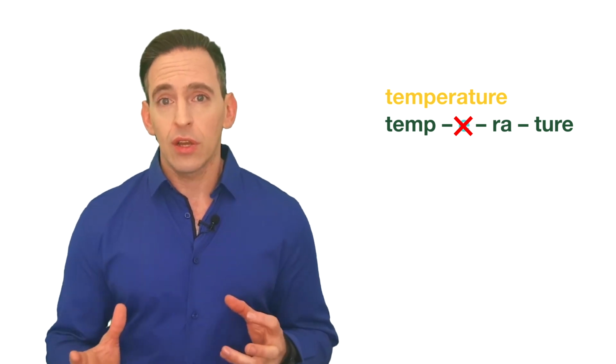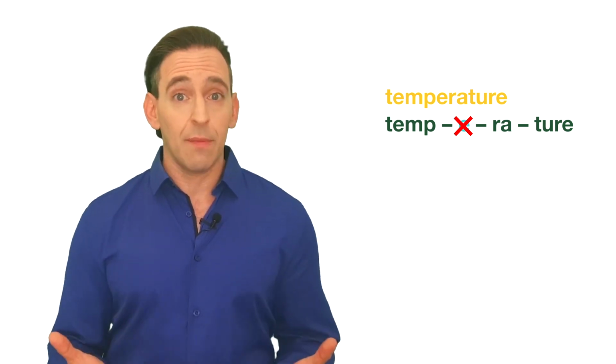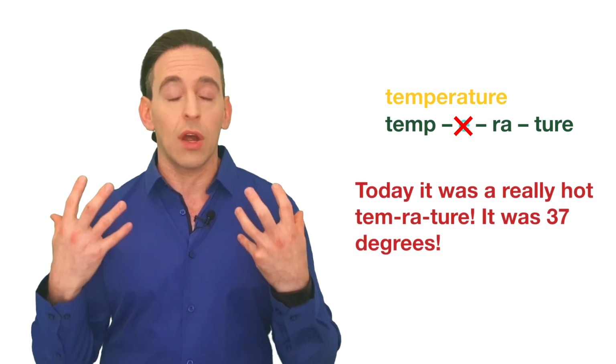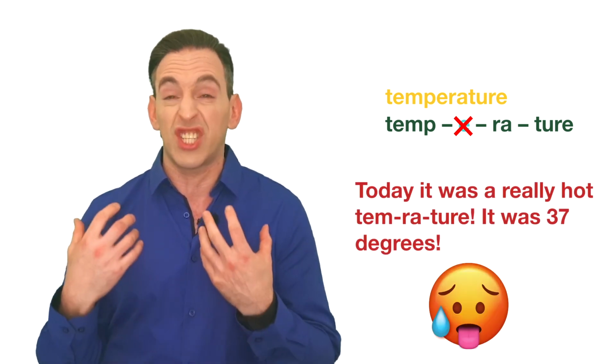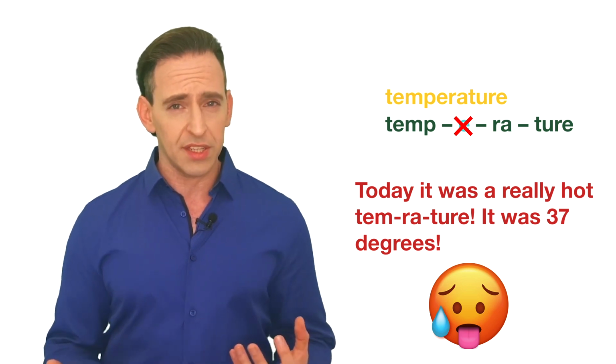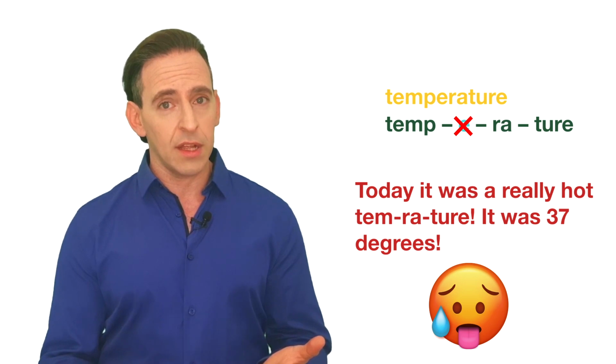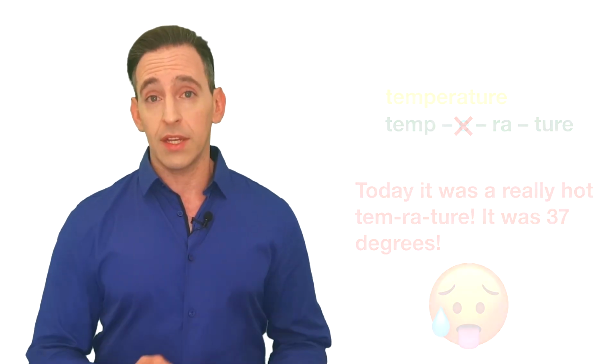The next word is temperature. And this is a long word, and that is why we drop out that whole extra sound. So instead of saying all the syllables, we drop out that sound. Typical use of temperature could be for the weather. Today it was a really hot temperature. It was 37 degrees Celsius. Or we could talk about temperature when someone is ill and say they are running a temperature.